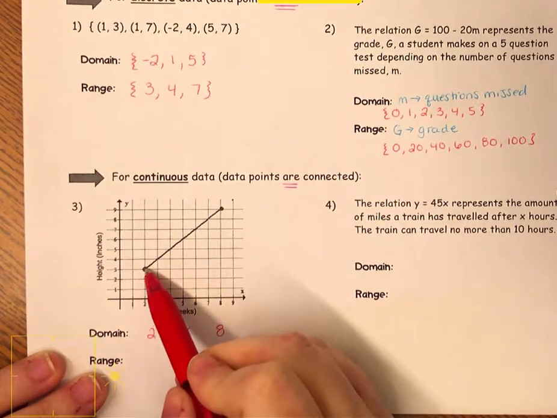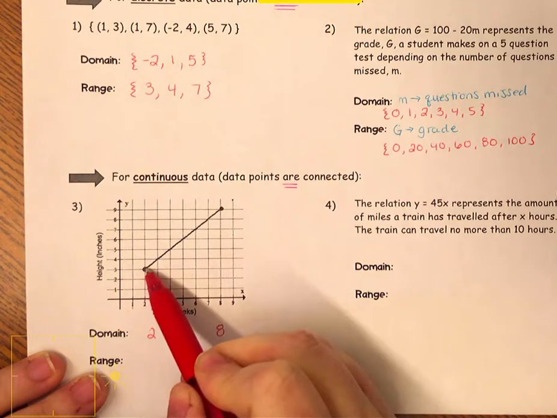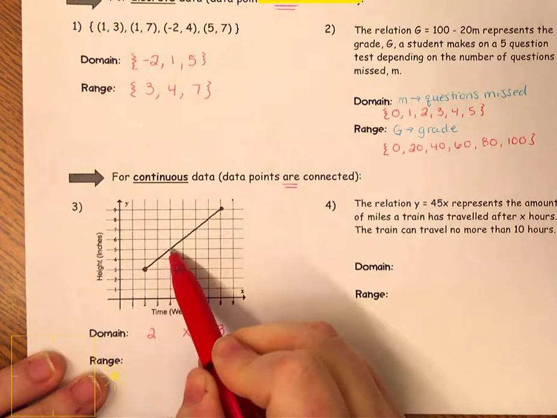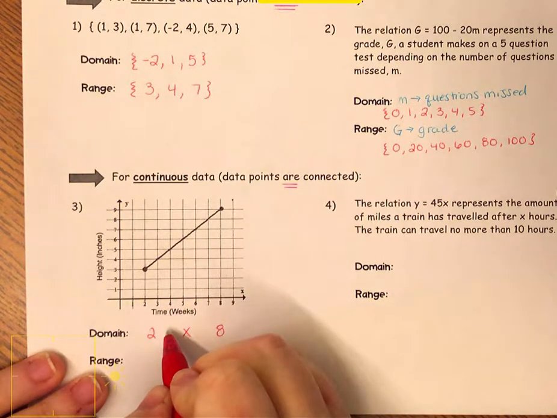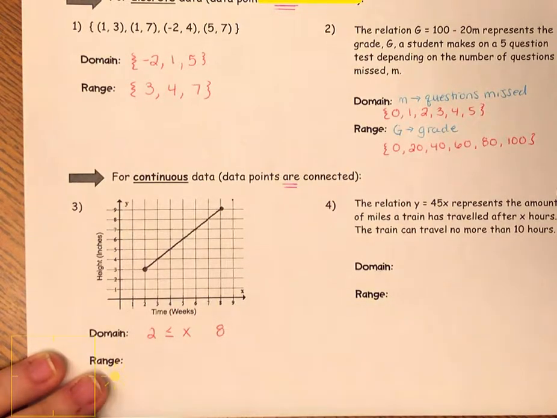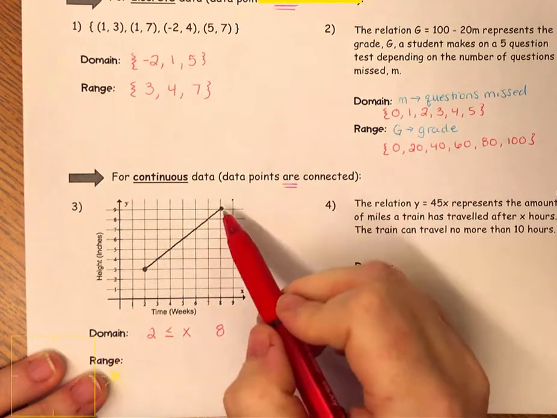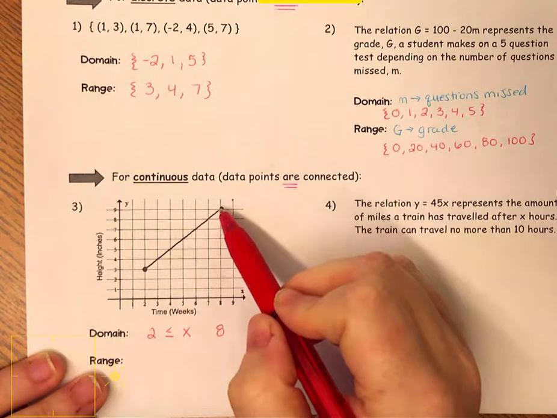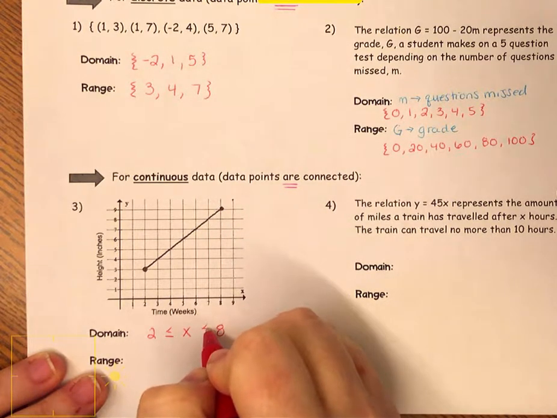Now, it's all of the x values that are bigger than 2. That includes 2.1 and 2.5 and 3.5 and 4. So everything from 2, which also will include 2 because it is a solid dot there, all the way until I get to 8. But it's everything that's smaller than 8 but also includes 8. So it's going to be less than or equal to 8.